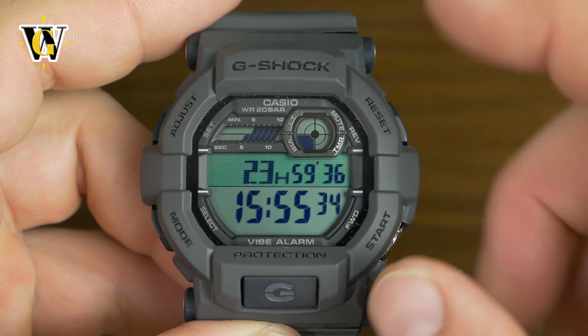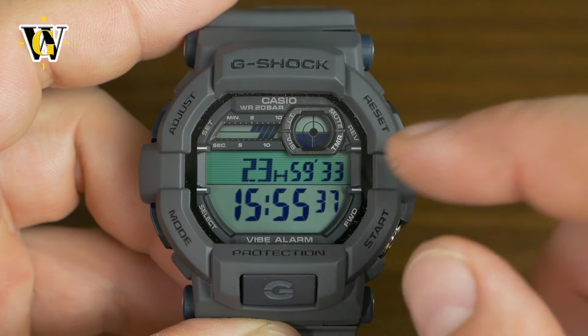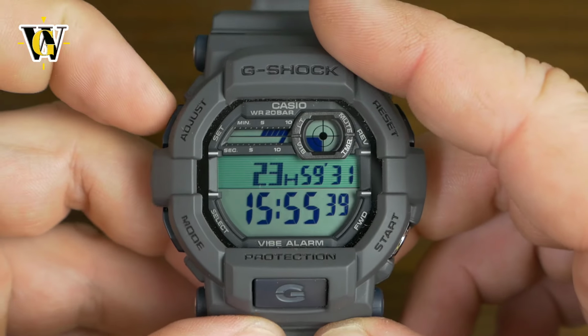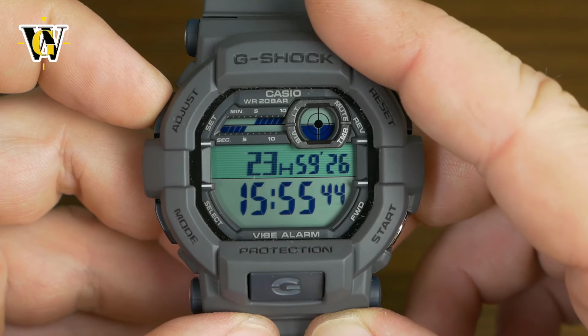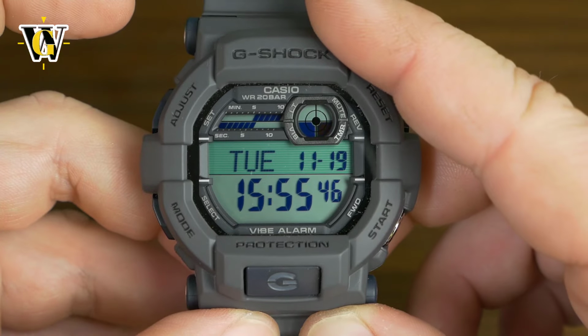Another thing that you can do is when the screen is showing the countdown timer in the home screen, just like you could see what the countdown timer is set up for by pressing the adjust button, now you can see the calendar data by pressing this adjust button.